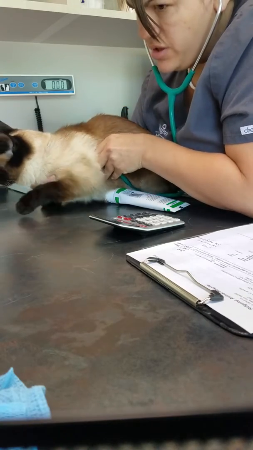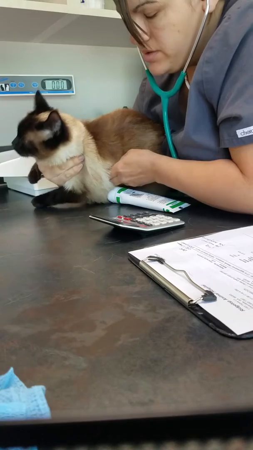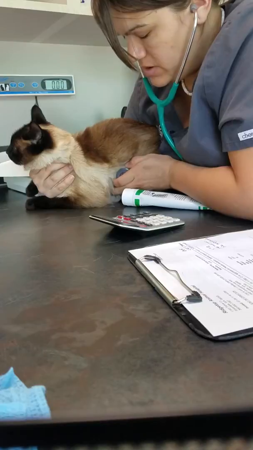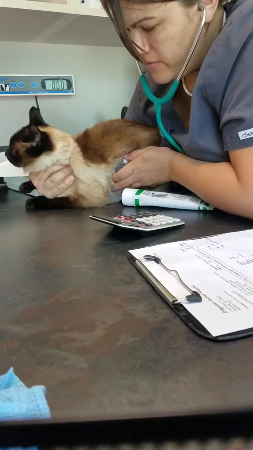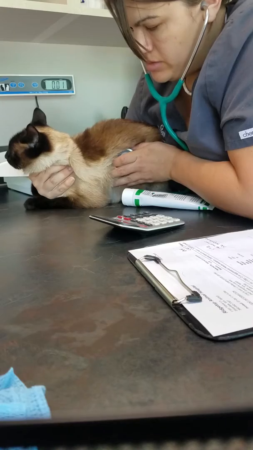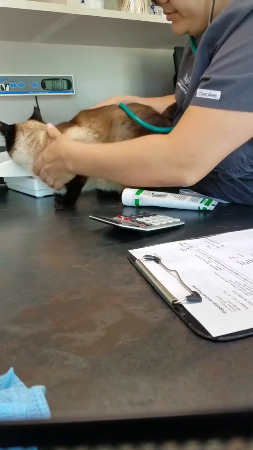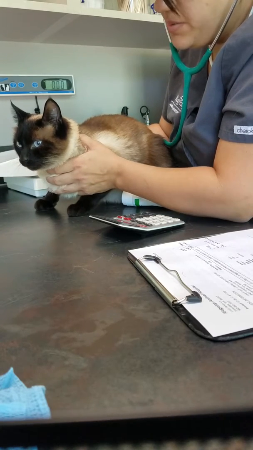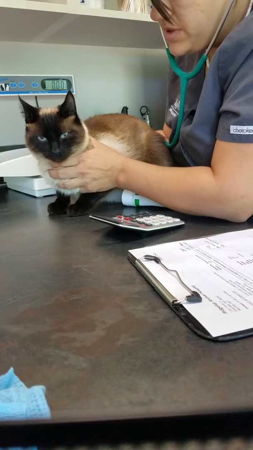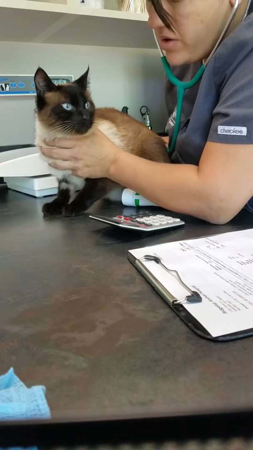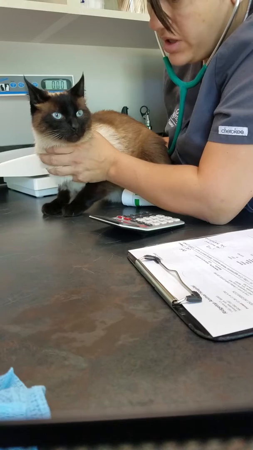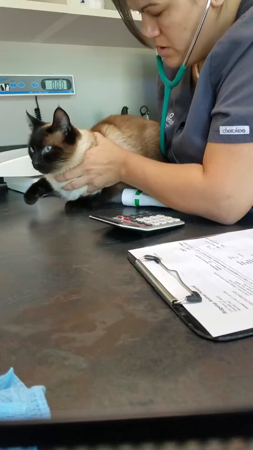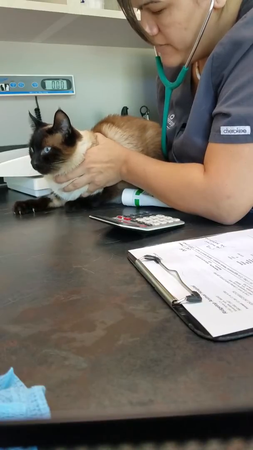And then you also want to make sure that you can hear air passing through each one of the fields. If you don't hear air passing through one of the fields, that could be an indication of a problem. And then sometimes if they're purring, you're not able to hear it as well. So what I like to do is I'll put a cotton ball of alcohol in front of their nose just to make them stop purring. That way you can hear it better. Okay, so all of his lung fields sound good.